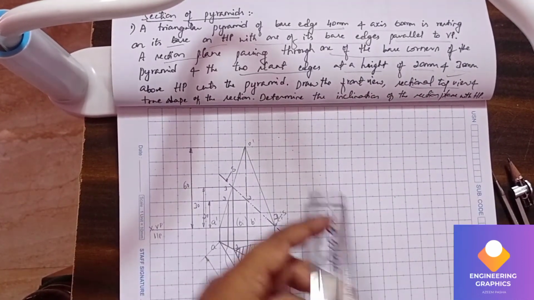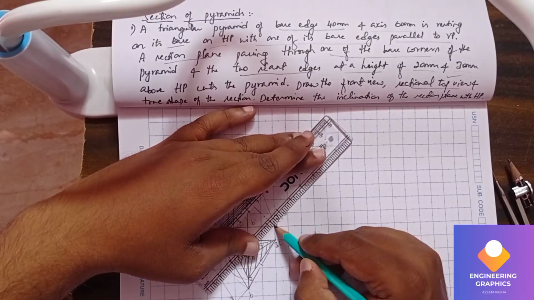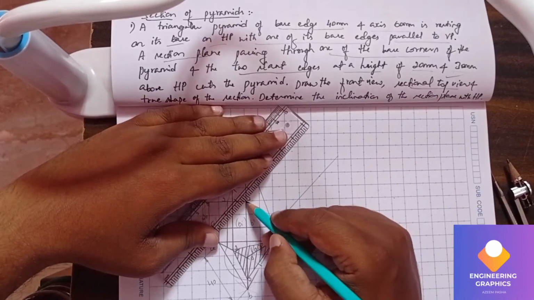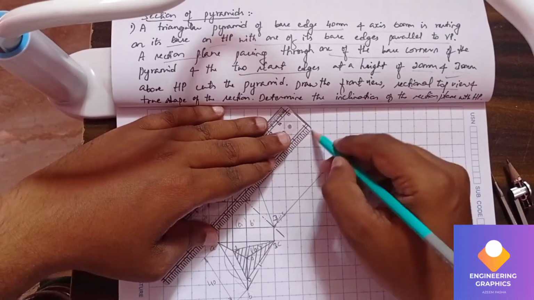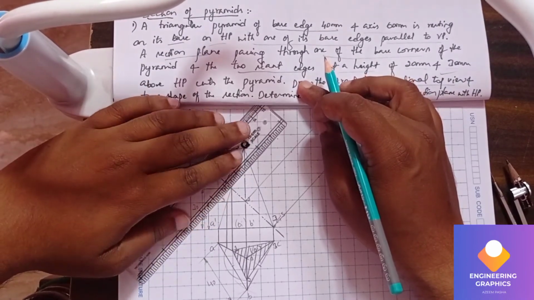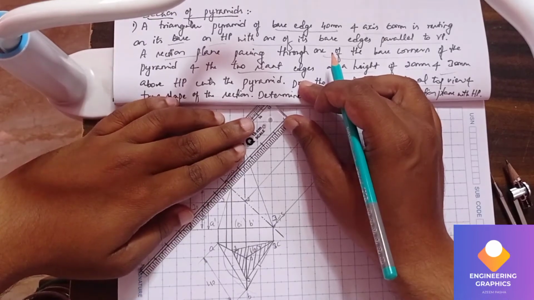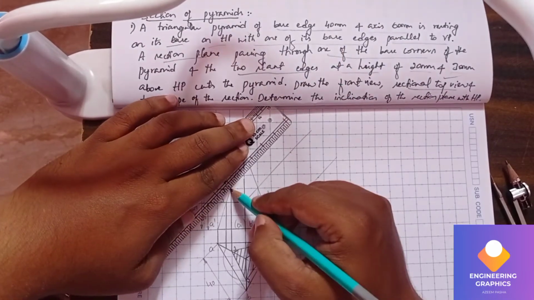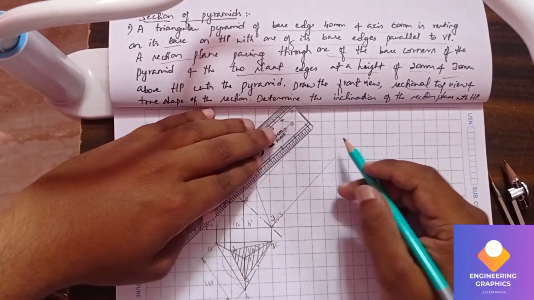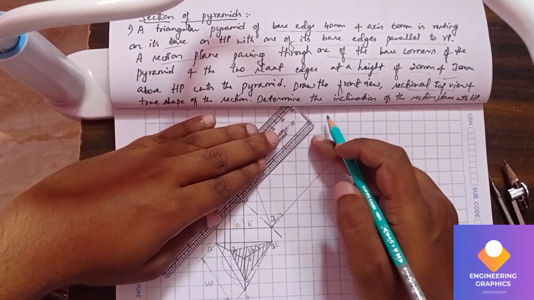So there are 3 lines I should draw here. I'm going to extend it a little further.